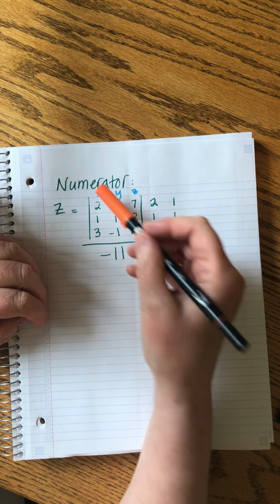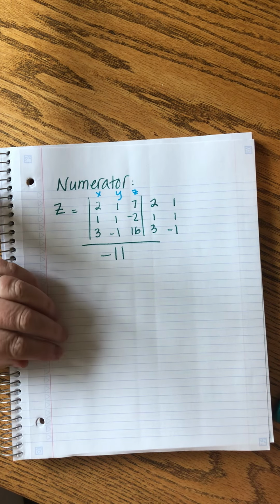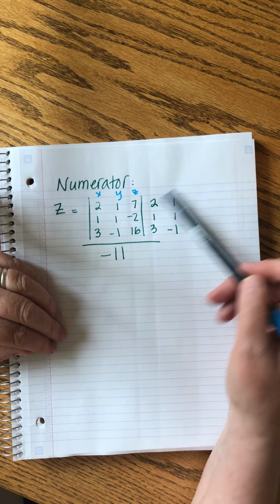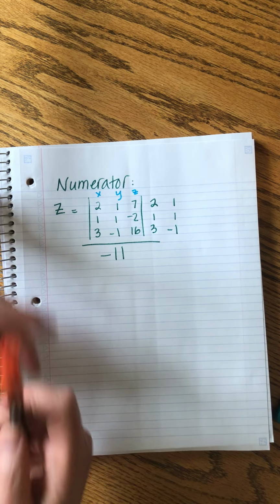I always use orange to go down because it's getting warmer, and that reminds me positive. And I always use blue to go up because the weather's getting colder, and that means negative. That's how my brain works.